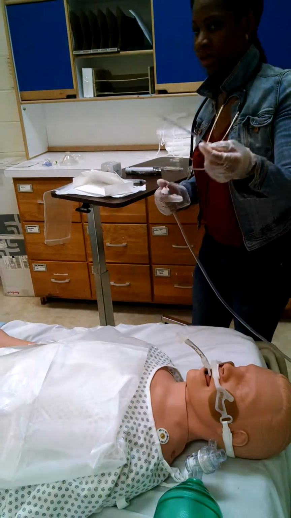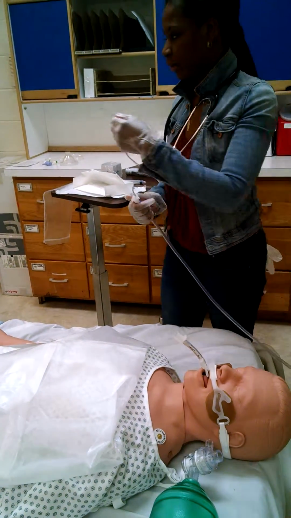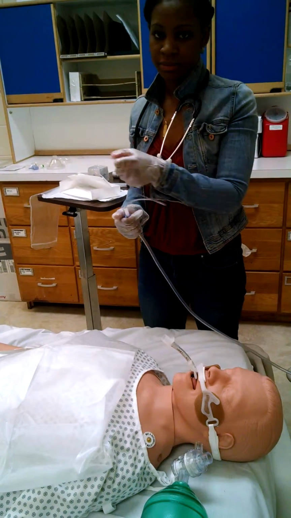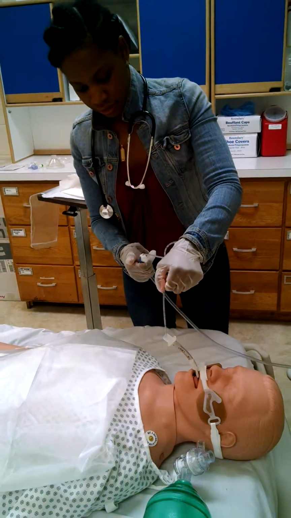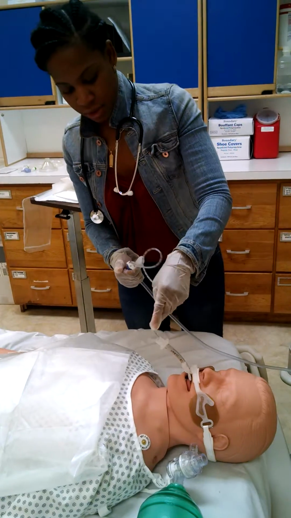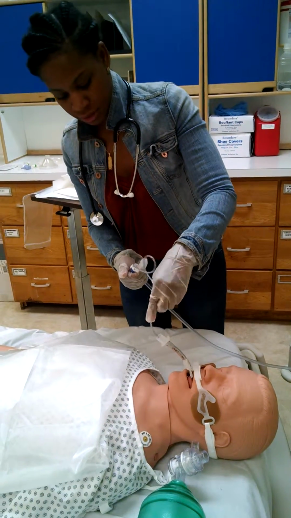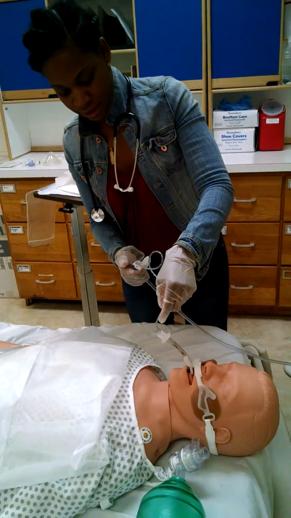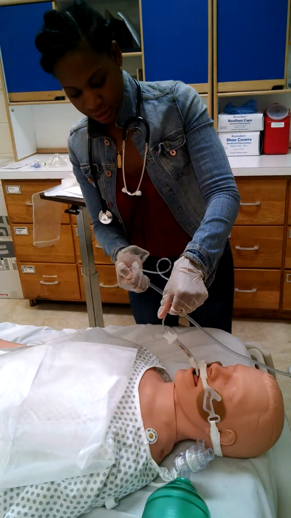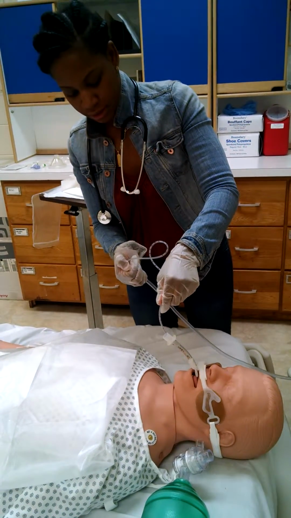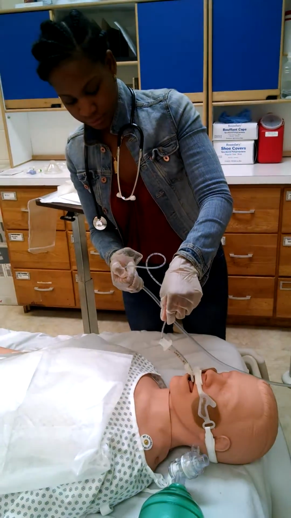And I would have checked to make sure that the suction is working by placing it in the water first before I would suction. Okay, once I hit an obstruction, I'm going to pull back a half an inch, place my thumb on the thumb port, and suction.